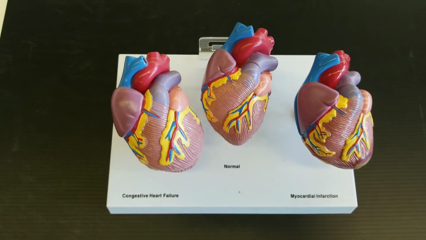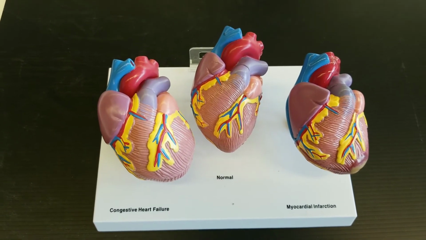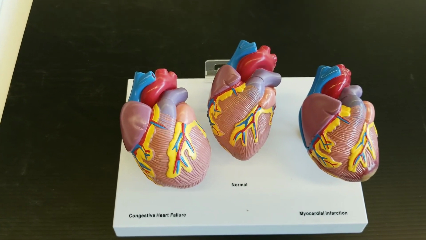All right, those are just two of several things that could happen to your heart. Hope it doesn't happen to you. Try to maintain a healthy diet and exercise.